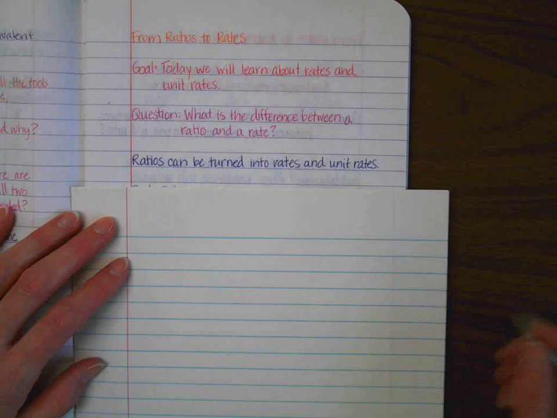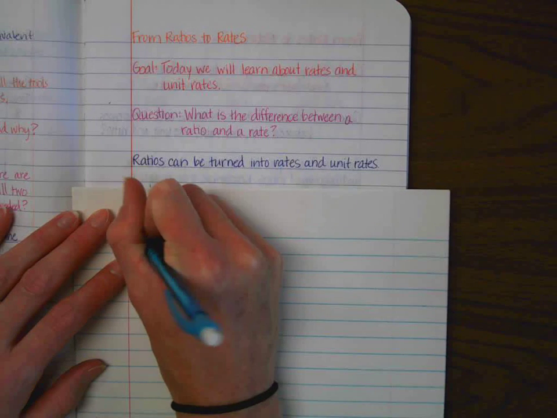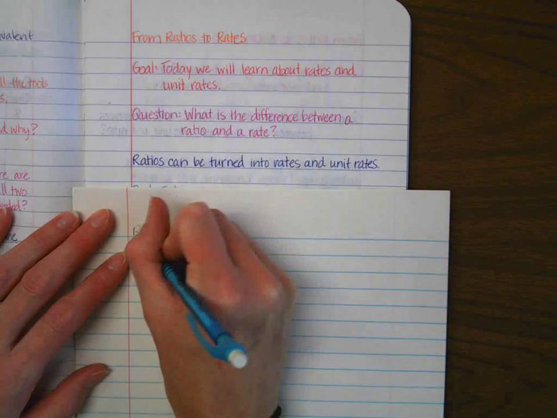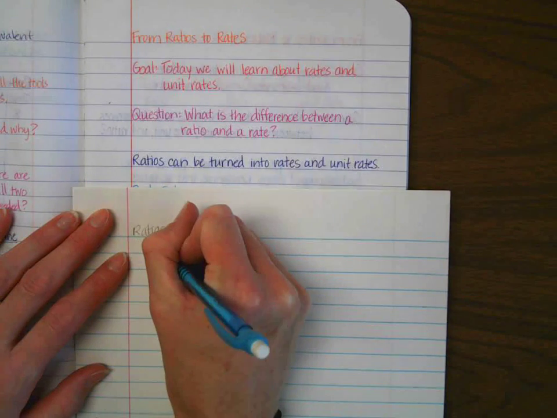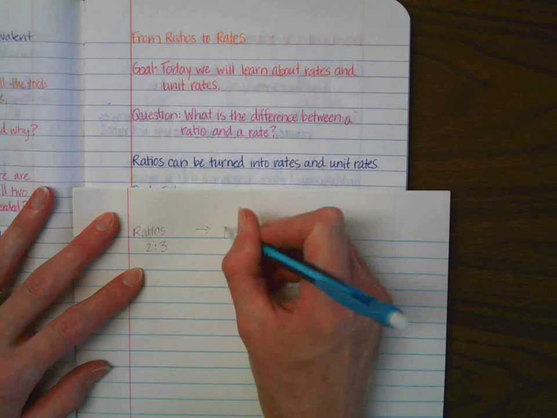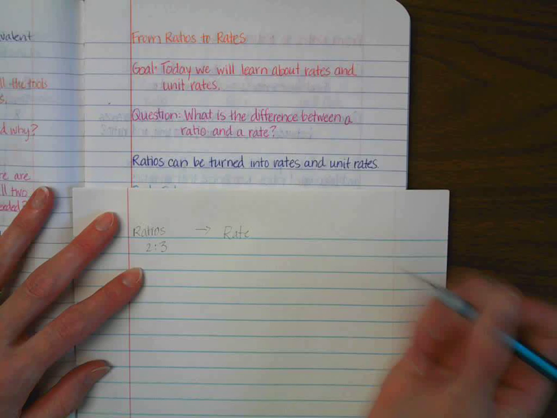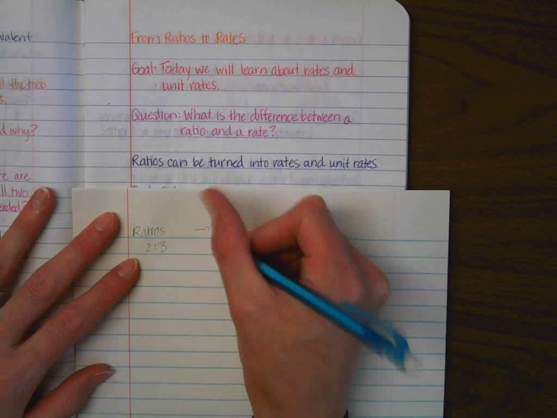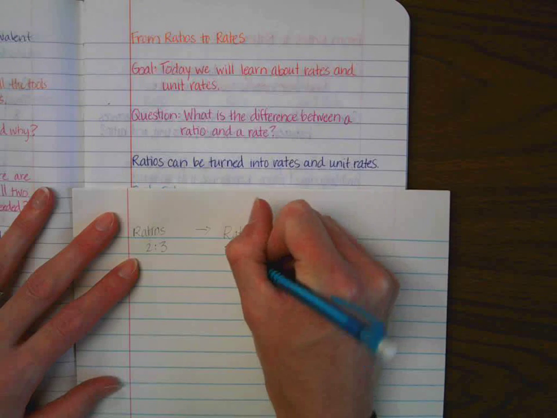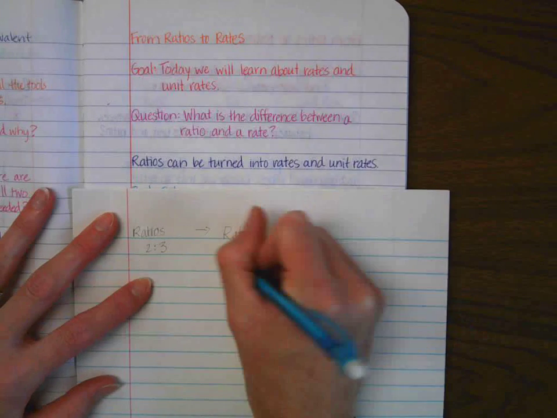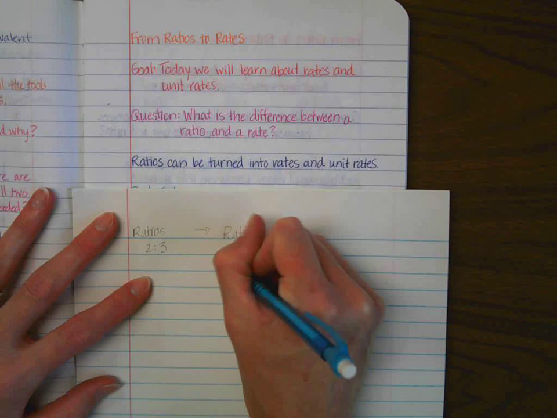And the way that we do that is, for example, a ratio that we've been working with for a while usually is written like this, where you just have 2 to 3. Well, if we're going to turn that ratio into a rate, what you do is you add a unit of measure. Okay, and so basically it would be 2 gallons per $3.